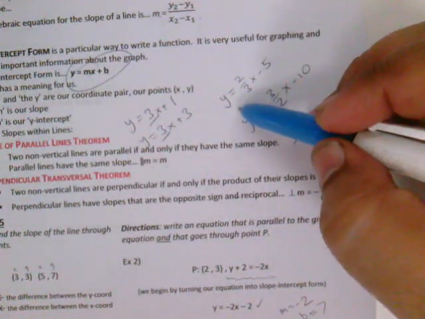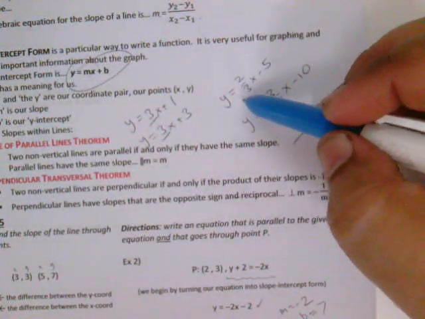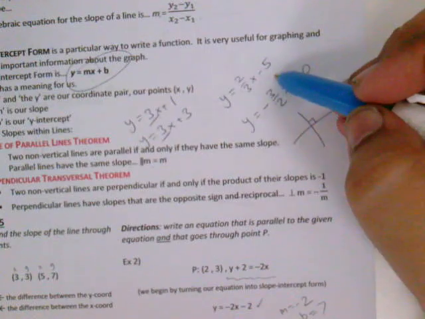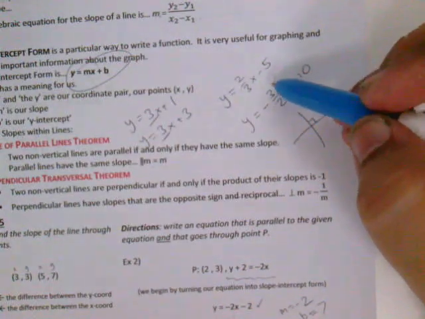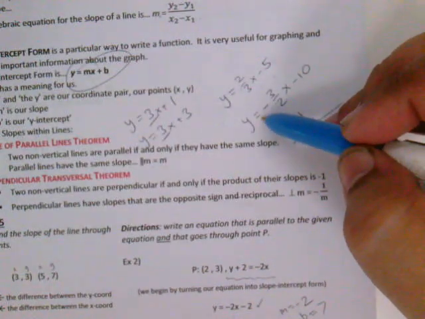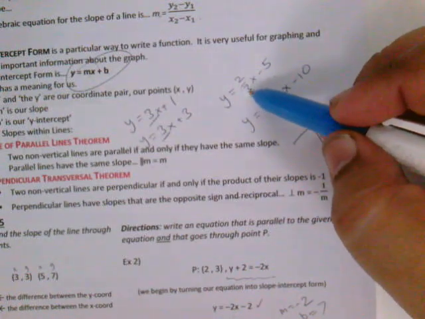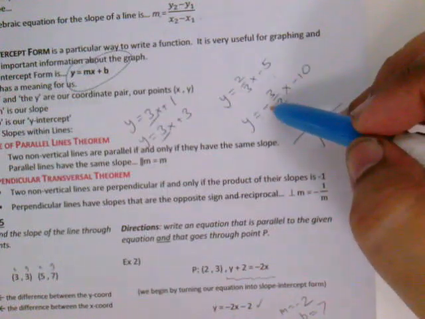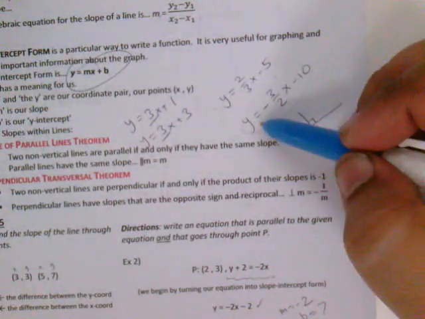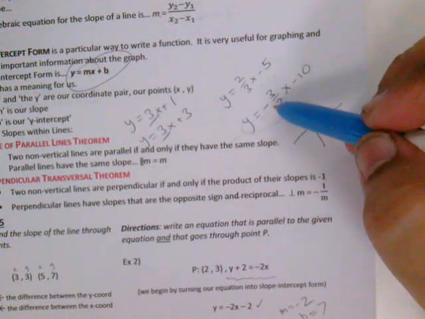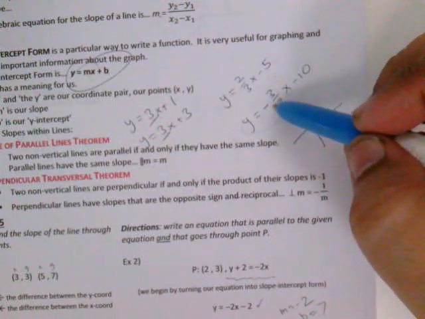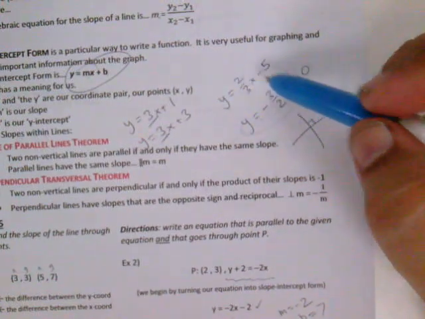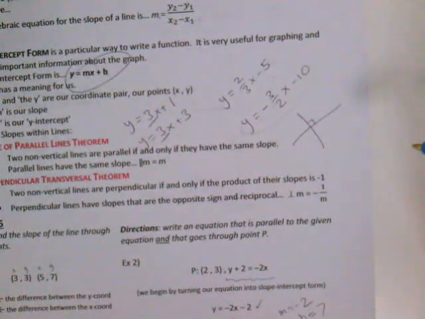So if we had the equation y equals 2/3 x minus 5, and then we tried to write an equation with the perpendicular slope, I would take the 2/3, flip it upside down, change the sign, and now this equation is perpendicular. That's how you make a line perpendicular. You need to follow the formula for perpendicular slopes.